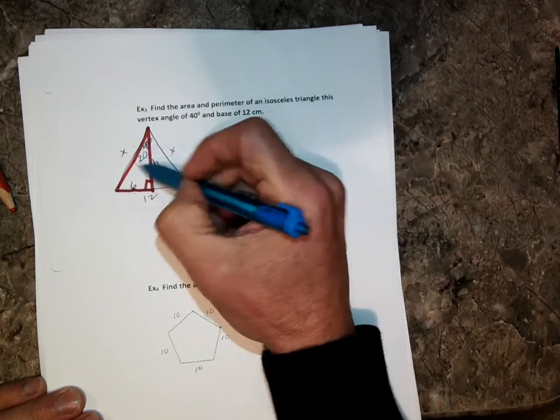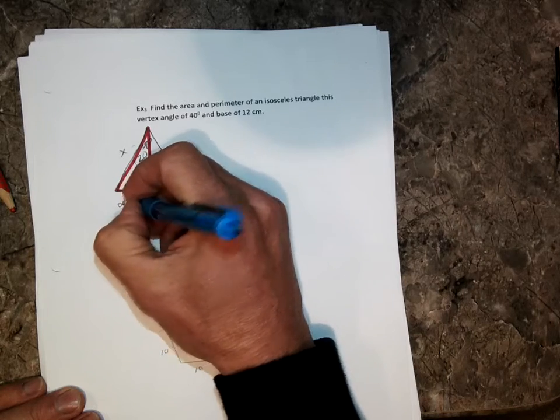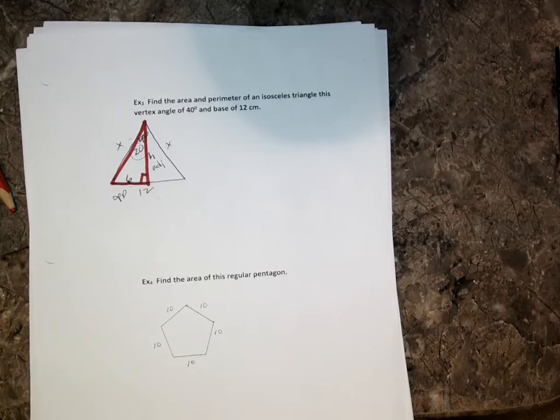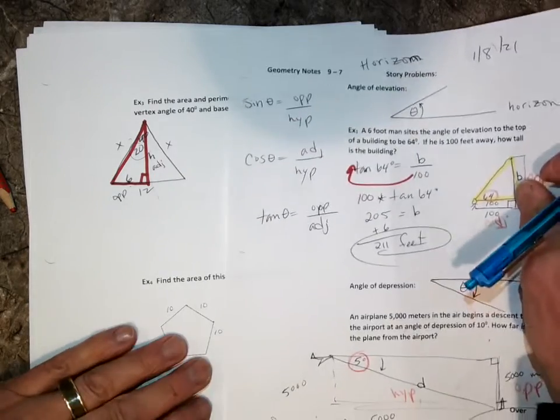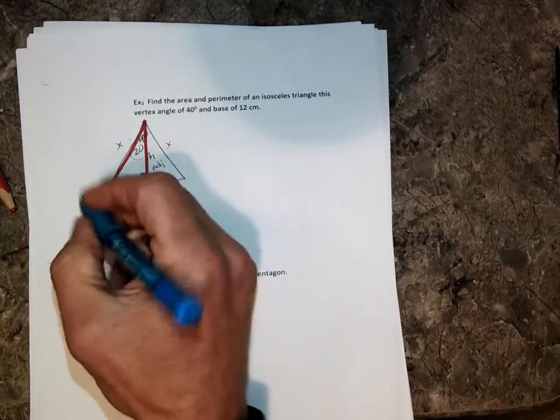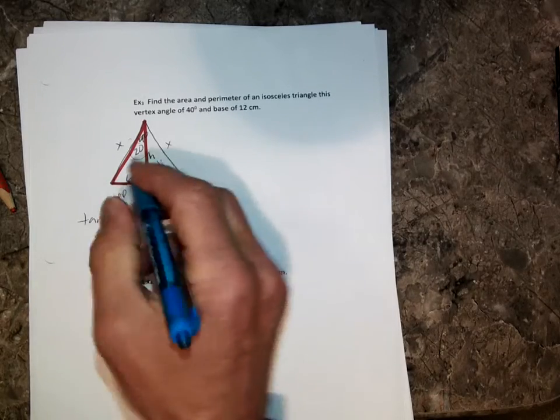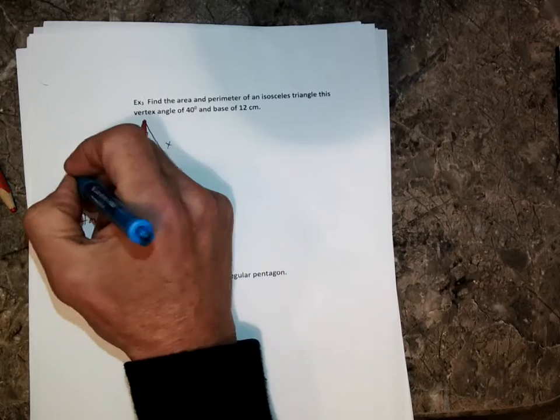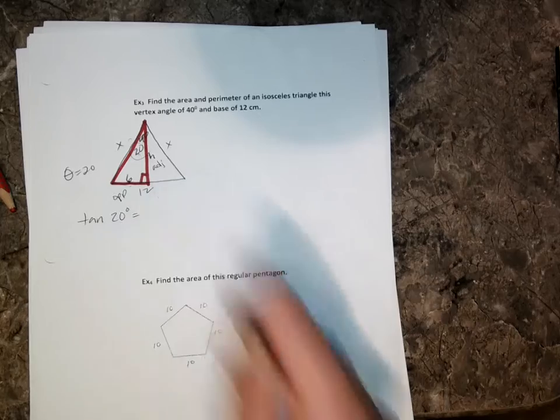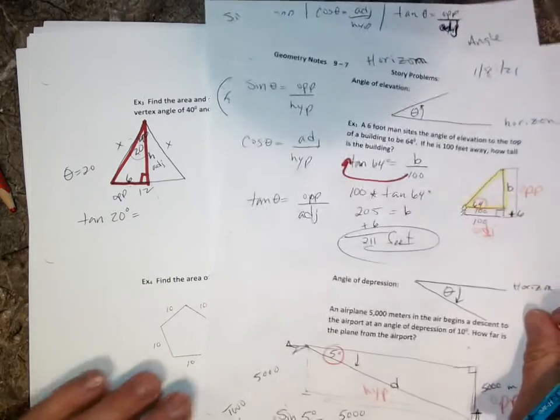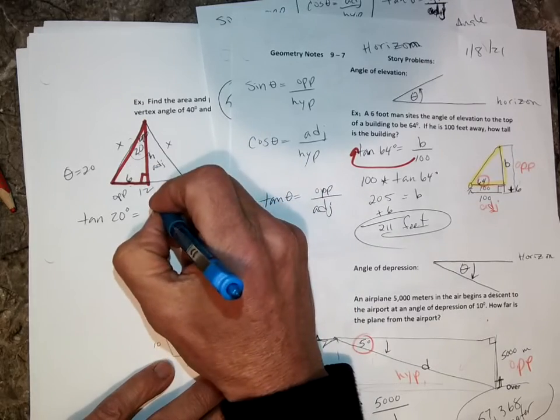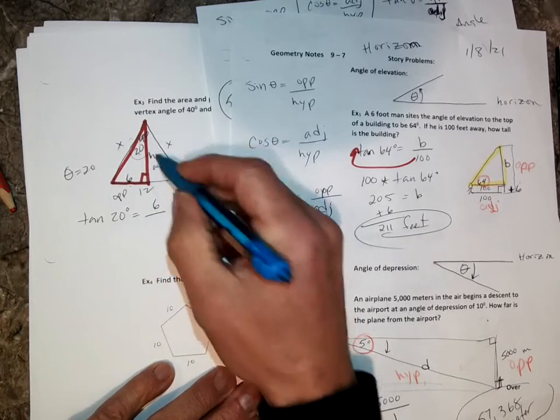Opposite, right? Here's my angle. That would be my opposite. And that's my adjacent. Opposite, adjacent. It's going to have to be tangent. So we'll go tangent of theta, but theta is my angle. Theta is 20 degrees, is equal to my opposite, which is 6 over my adjacent, which is h.